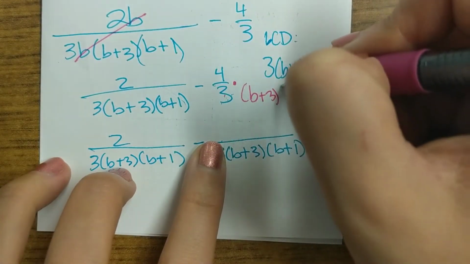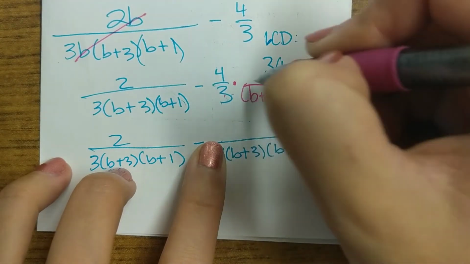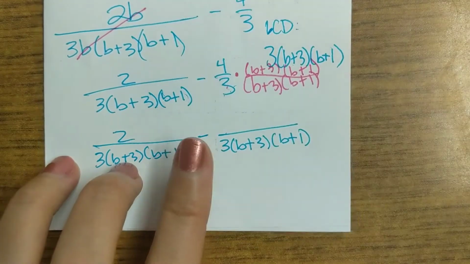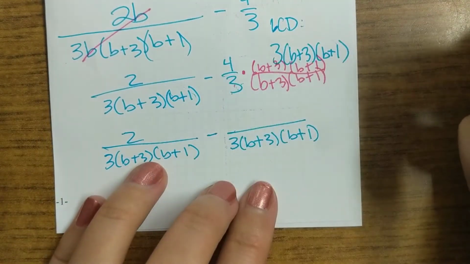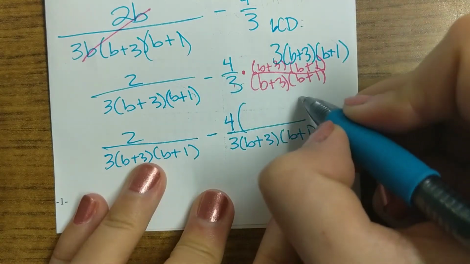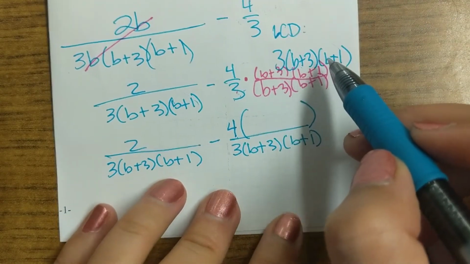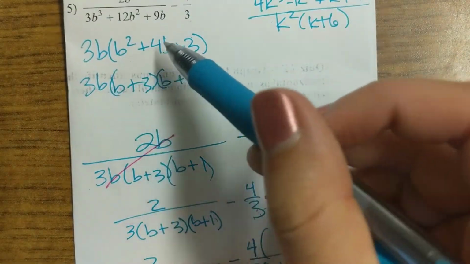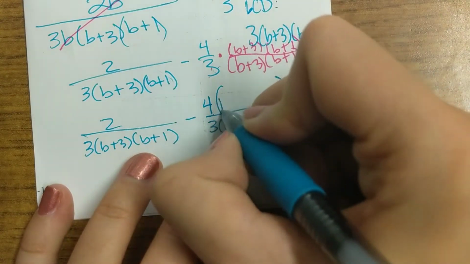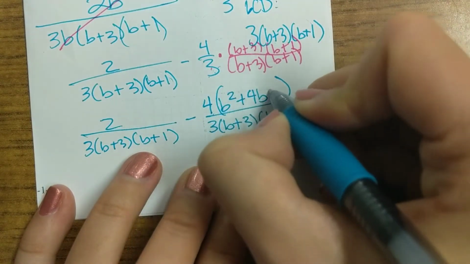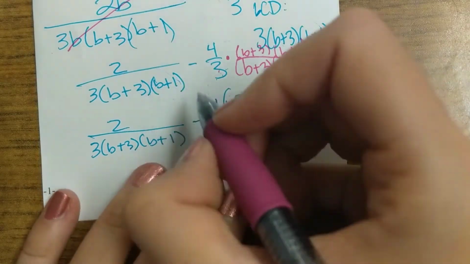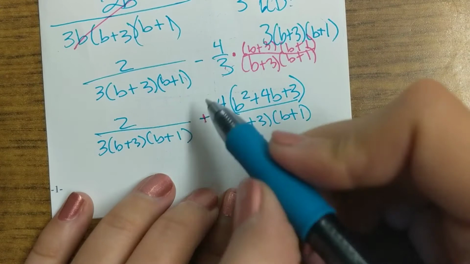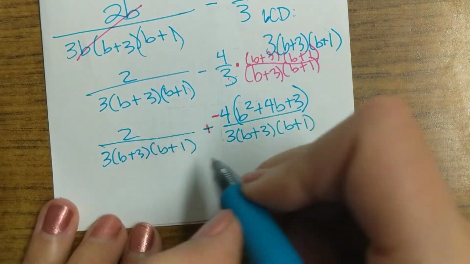b plus 3, b plus 1, and we're multiplying the top and the bottom, and I'm running out of room. I'm going to FOIL those out right now and actually know what they are because I factored from the trinomial that they came from: b squared plus 4b plus 3. And then I'm going to change this to a plus and bring this negative right up in front of that 4 just so I don't forget to distribute the negative 4.